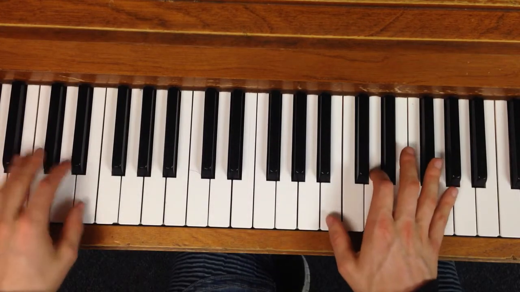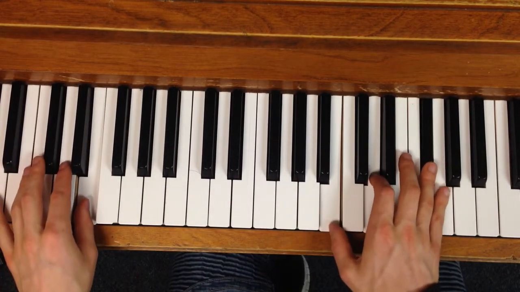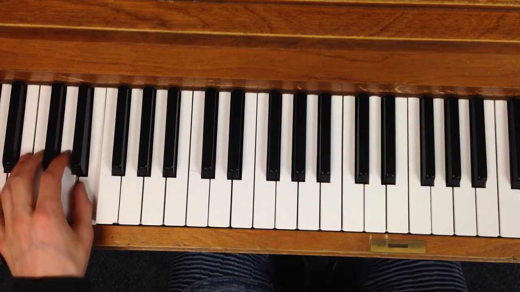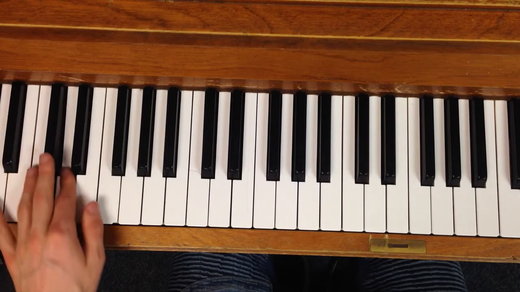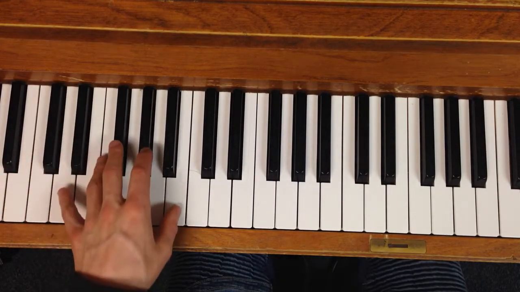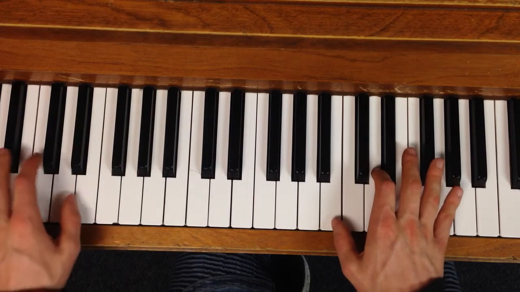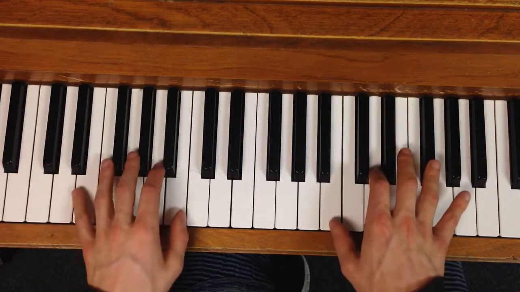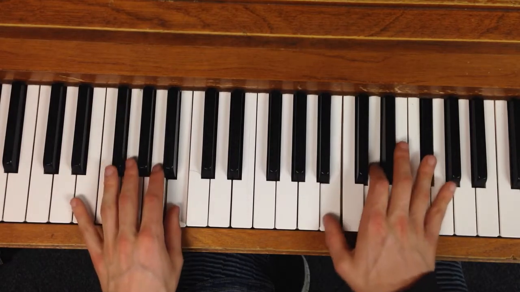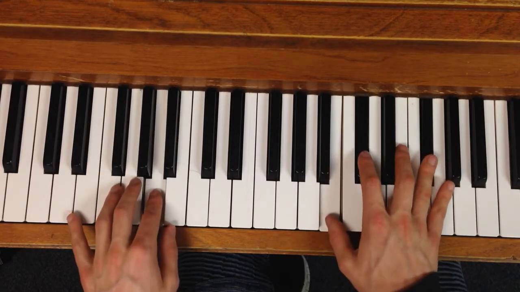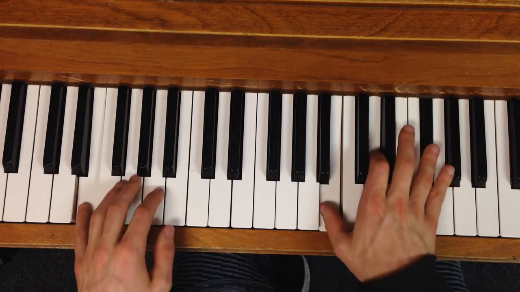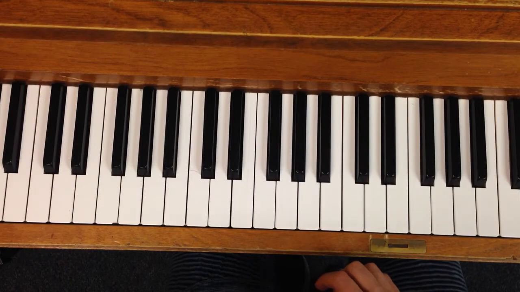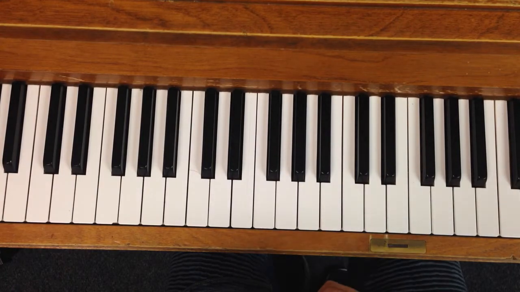And for the intro, it just stays on the E. But in the verses, you go E, and then you descend D, C sharp, and then back up to B, and that sounds like this. And it just repeats. That's all the verses, they're all the same.